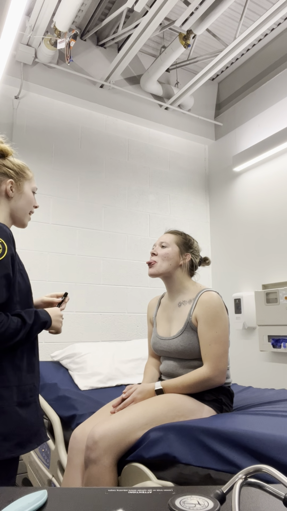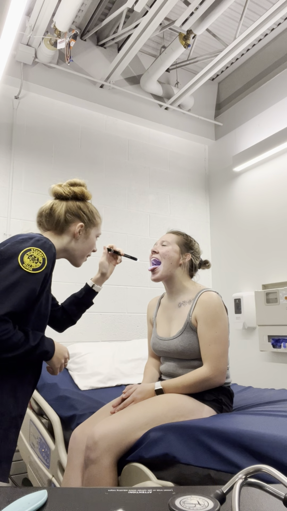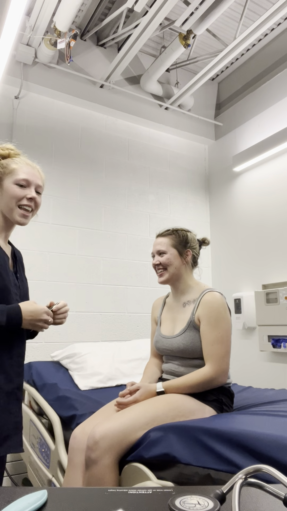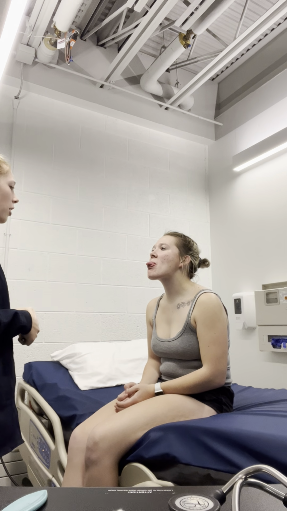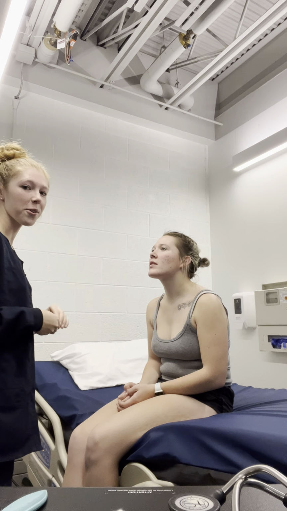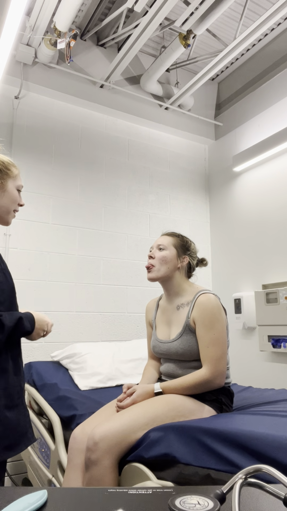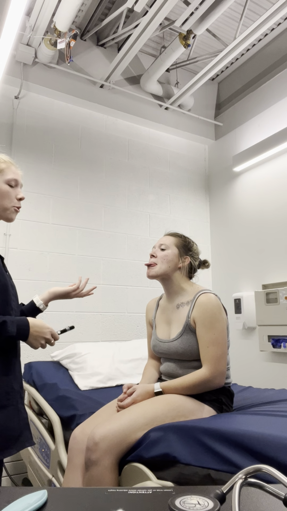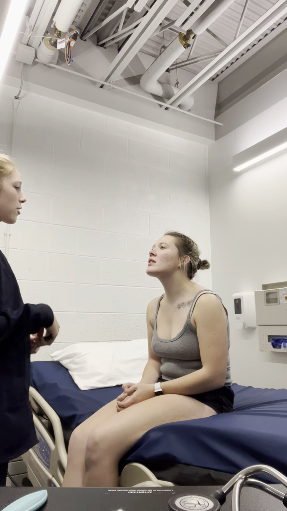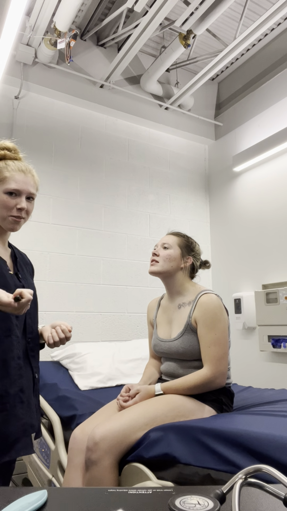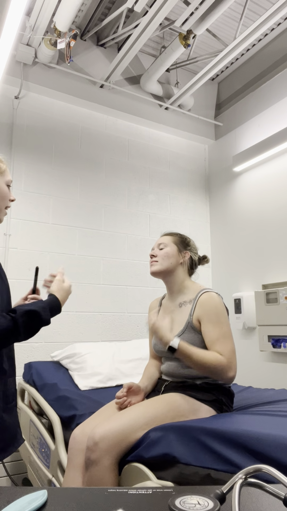Can you stick your tongue out and say ah? Uvula rises midline. Can you stick your tongue straight out? The uvula is cranial nerve 10. No tremors. Cranial nerve 12 is intact. No indications for the gag reflex, which is cranial nerve number 9. So we will move on.